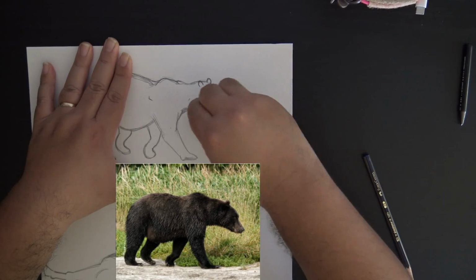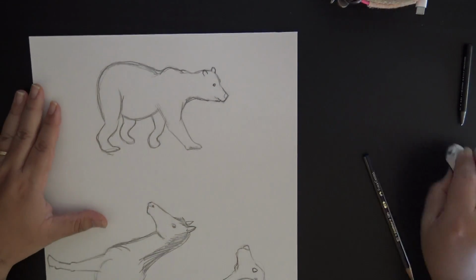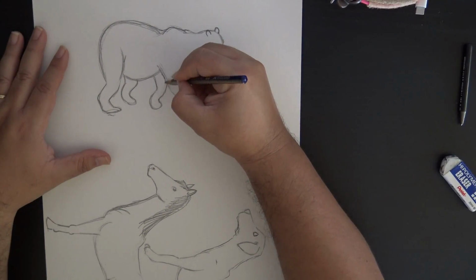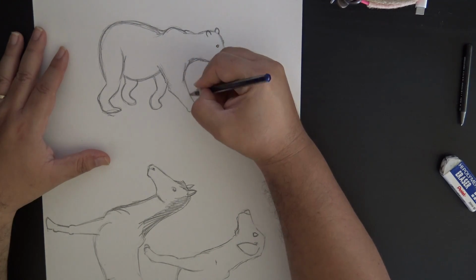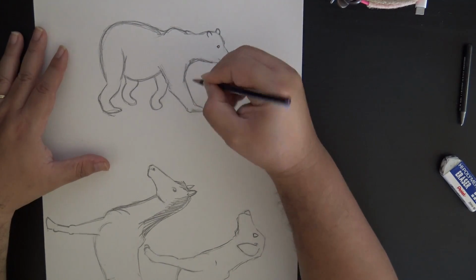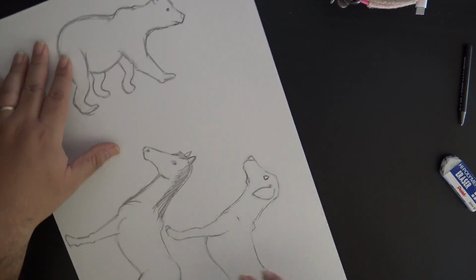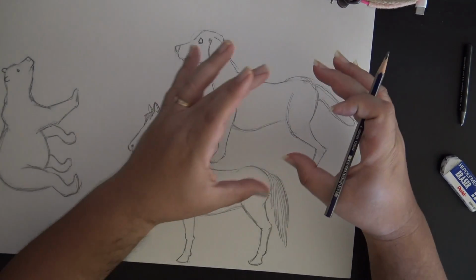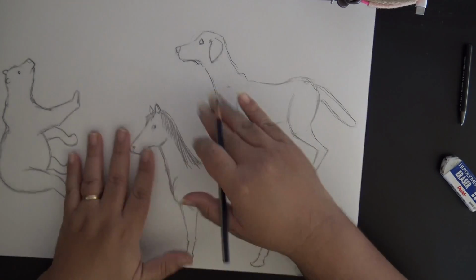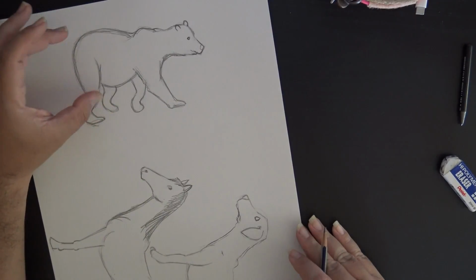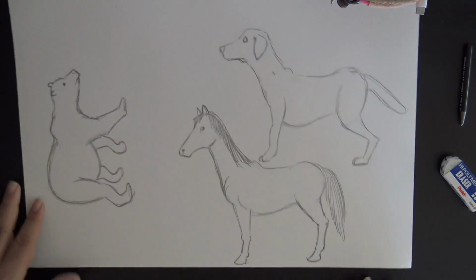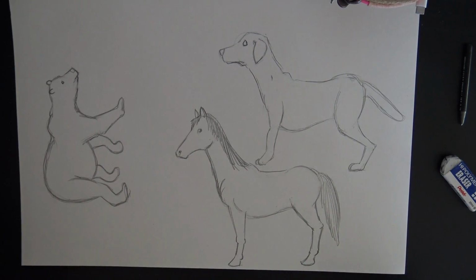And once you get the understanding of each animal, what parts need to be exaggerated, you can just draw these things on your own after that, once you understand how each animal's head works, yeah? What parts are more slender, what parts are angular, what parts are thicker and rounder, okay? So that is it for our quadrupeds.